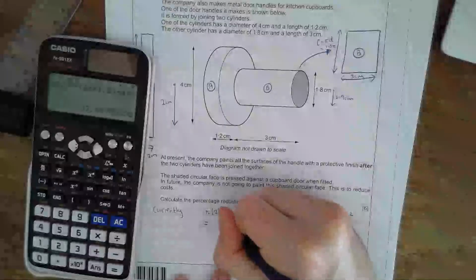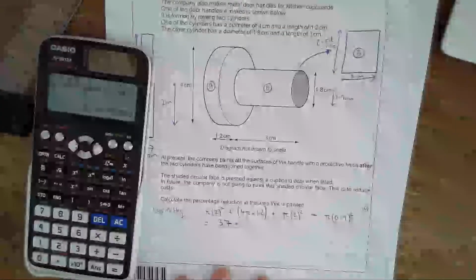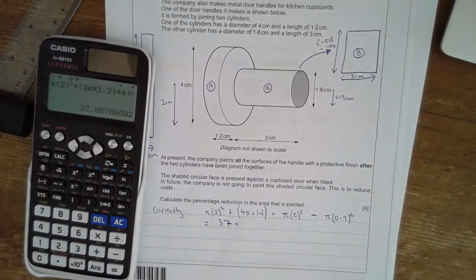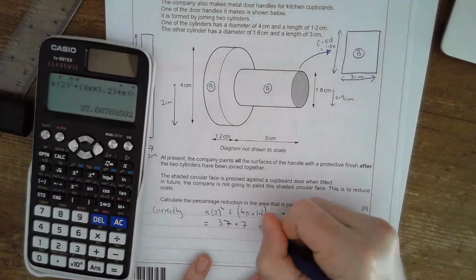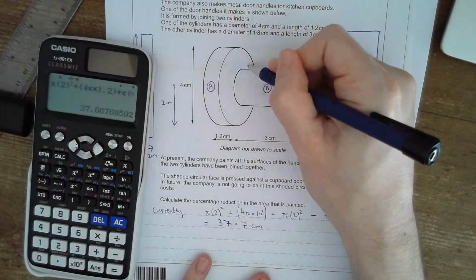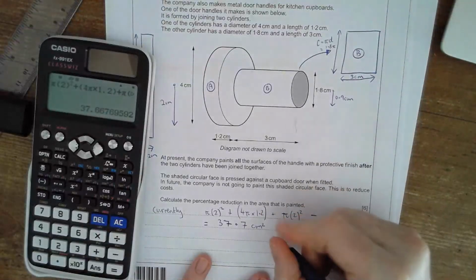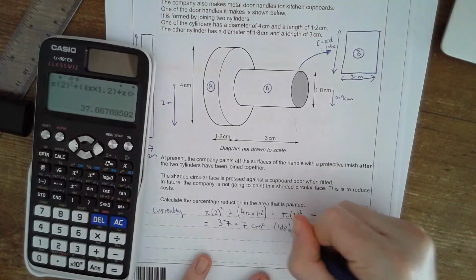Now, I very rarely round these answers until I'm finished. However, this is the one time I am going to make an exception. If I try and write all of that out, it's going to be a nightmare to do this question. I'm going to round it to 1 decimal place, okay? So currently, just this area here, minusing this bit here, comes to 37 centimeters squared. Okay, that's to 1 decimal place.